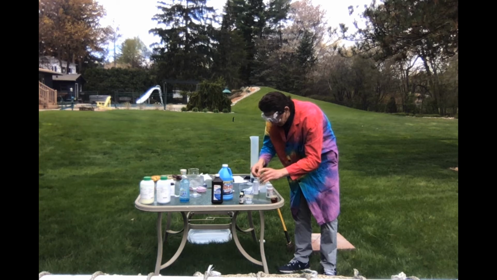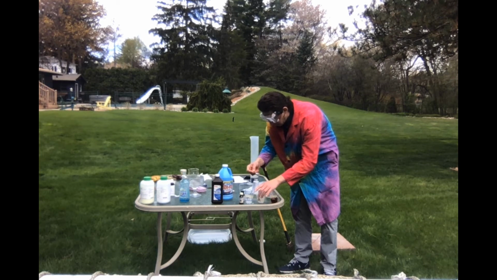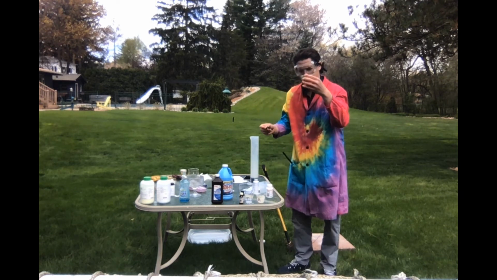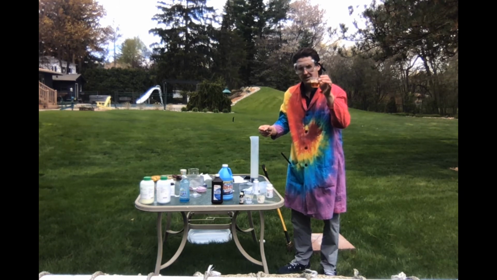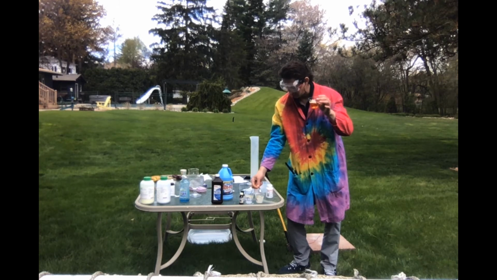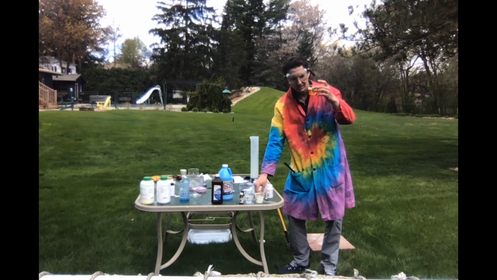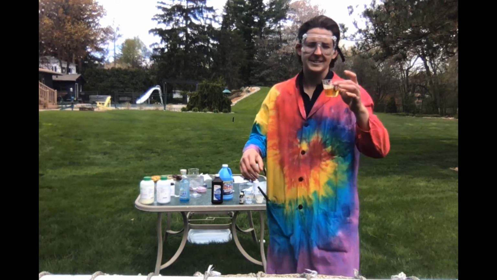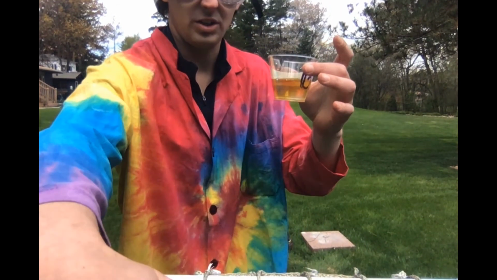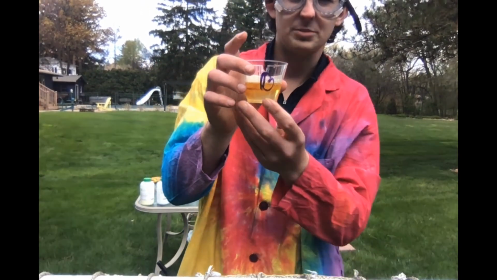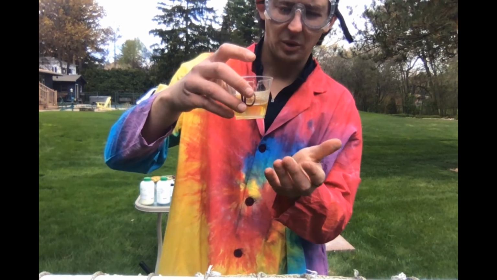So I'm going to put 1 teaspoon of solution A in solution B. See what's happening? I'll try to put a little bit more. You can see that the brown substance is turning a yellowish color.